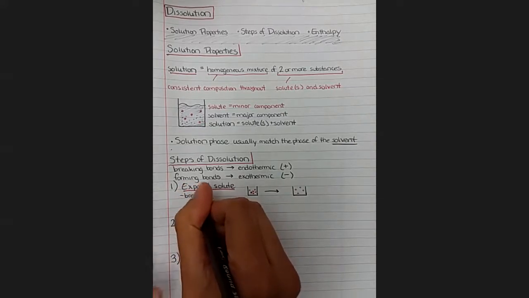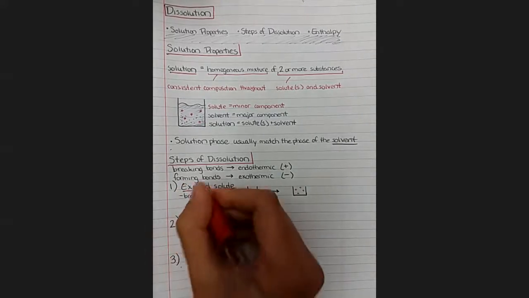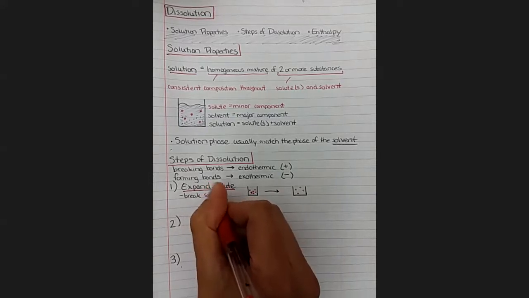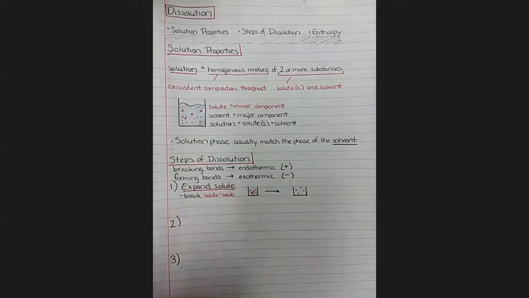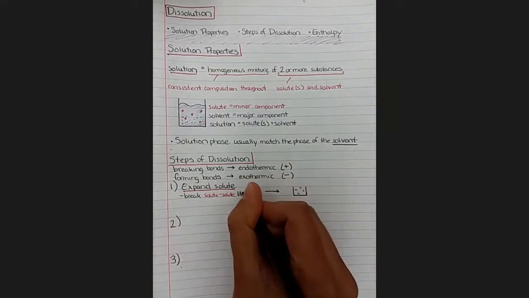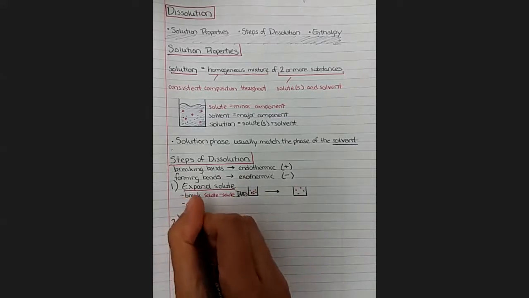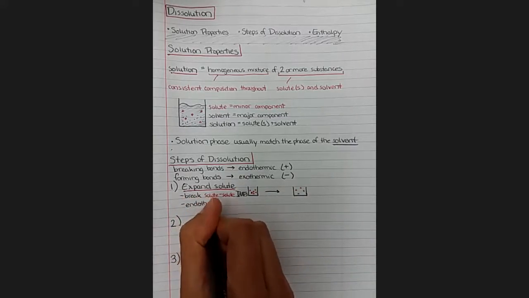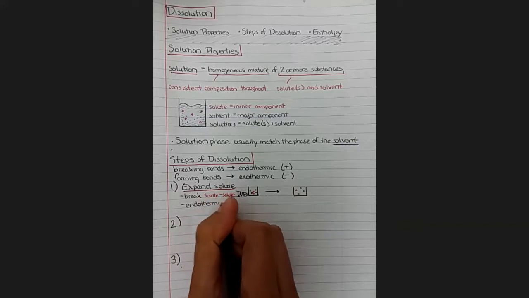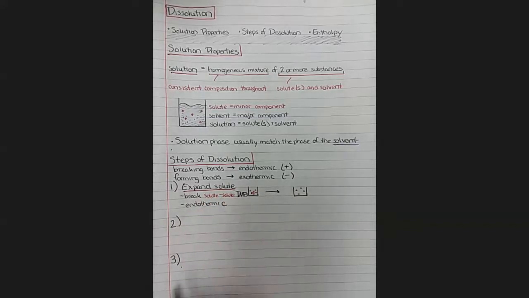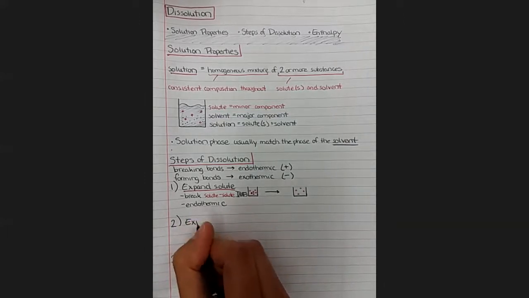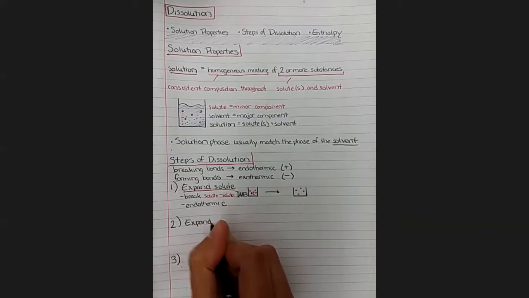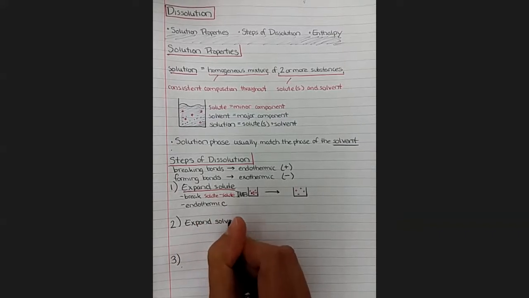So we are going to break solute with other solute intermolecular forces. They're holding those like things together, and this is going to be an endothermic process. Okay, so we spread out our solute, and now we have to spread out our solvent. We need to create space for that mixing to occur.